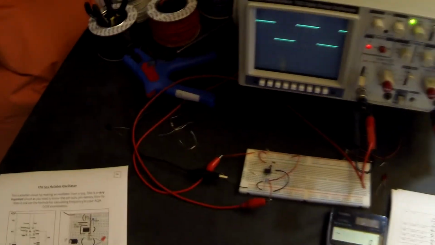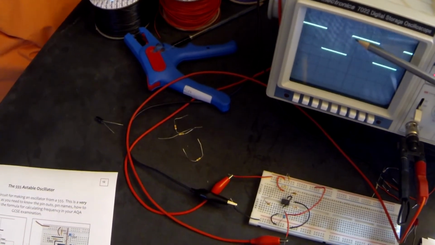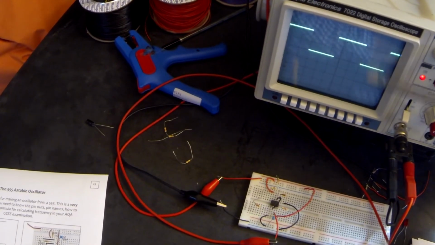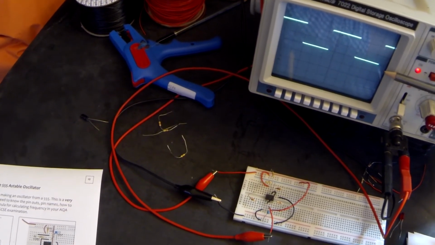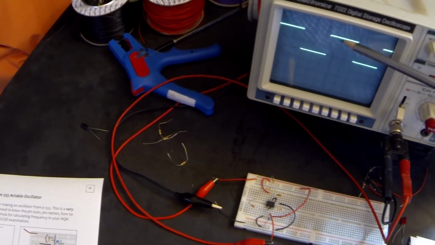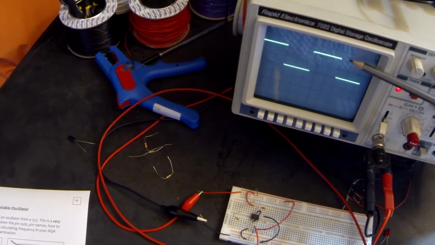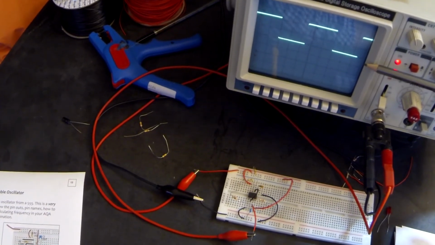Okay, I'd like to do one little bit of what I call extension work here, and I'd like to just analyse the mark space ratio and have a little look at the calculations that go with that. If we look at our waveform, a waveform is made up of 2 bits. It's made up of this area high, which is called the mark, and this area low, which is called the space. And the relationship between them, i.e. the length differences, if you like, is called a mark space ratio. And the time period is equal to the length of the mark plus the length of the space. And as we know, the frequency is equal to 1 over that whole time period.